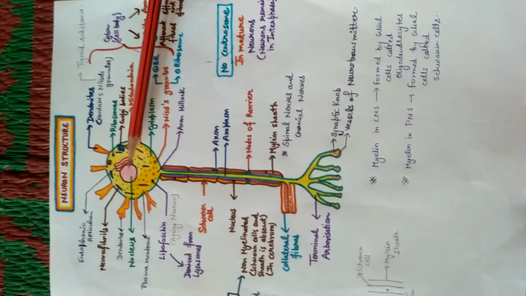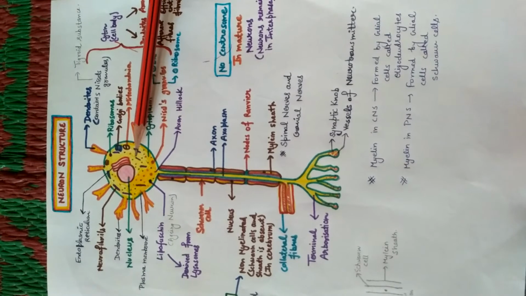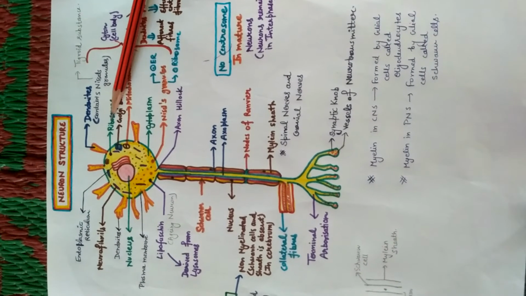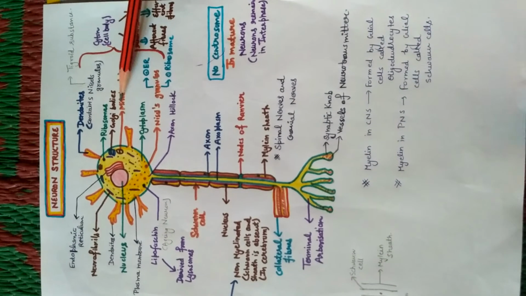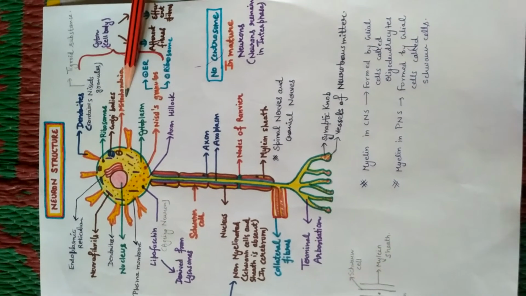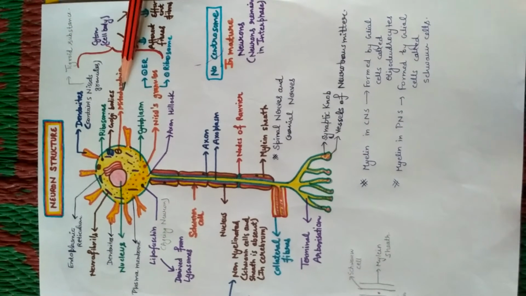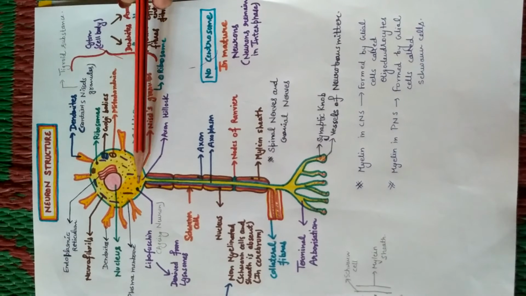And inside the soma, other than the nucleus, different organelles are also present in the cyton. These organelles are ribosomes, which help in protein synthesis, Golgi bodies, which help in packaging of material, and mitochondria, which act as a powerhouse or ATP center. And there is the cytoplasm of the neuron.